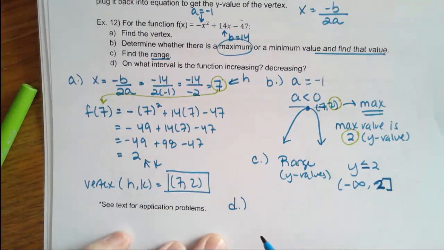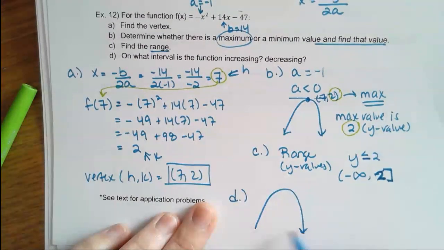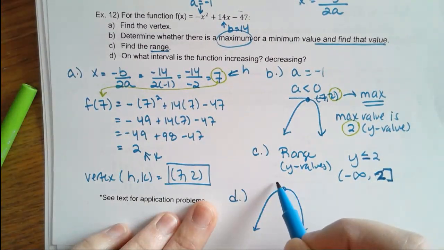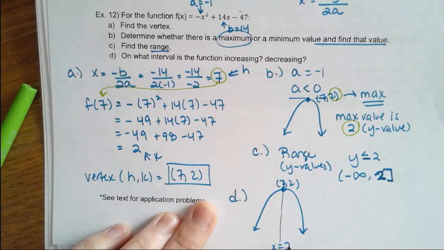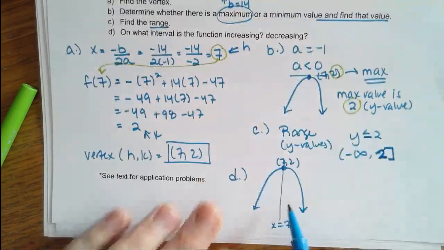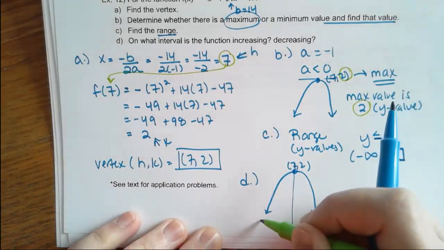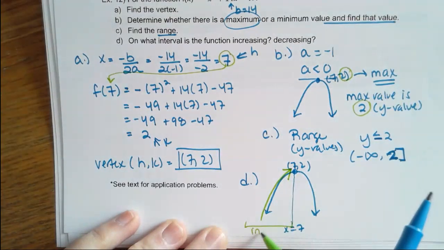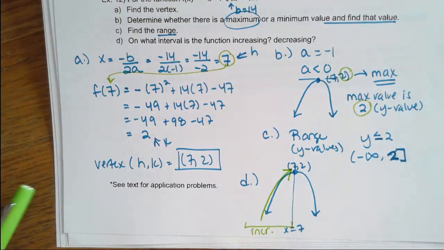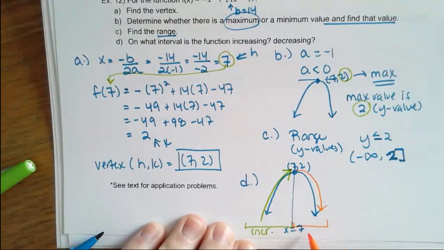And then finally, on which interval is it increasing or decreasing? Again, I'm just going to draw that picture one more time down here. Right, here's our vertex at 7, 2. And again, you have that axis of symmetry, right, at x equals 7 that perfectly splits the graph. So we read a graph from left to right. So the graph is going upward on the left. So this part is increasing. And then it goes downward on the right. So this part is decreasing.